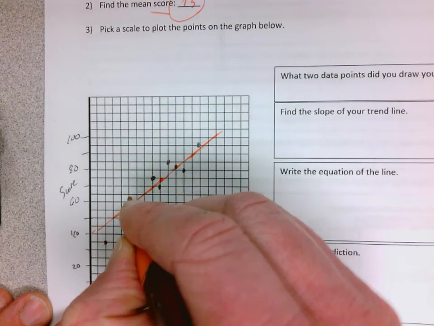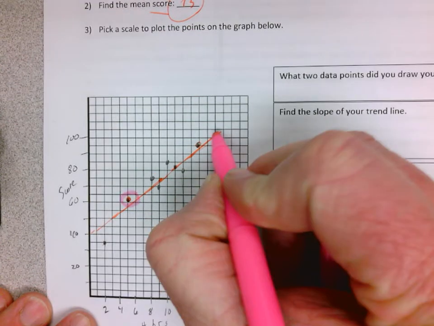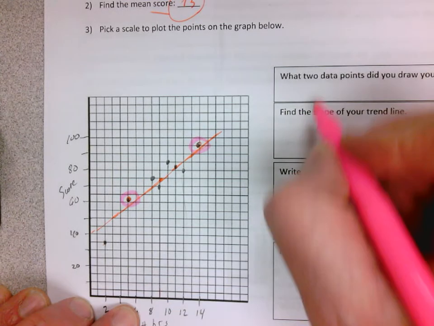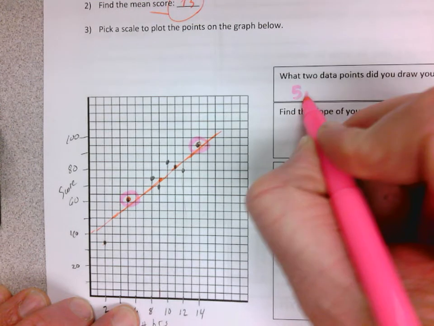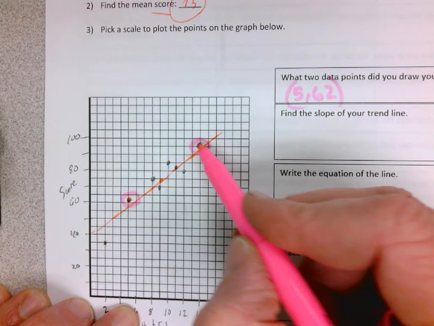So it's asking me for those specific ones. Well, that one is 5, 62. And if I use this one up here, I can go down here and tell you what it is, 14, 95. I'm just getting those off of my original table.